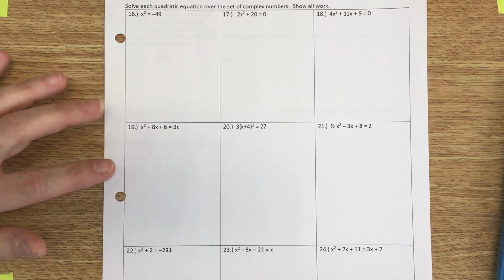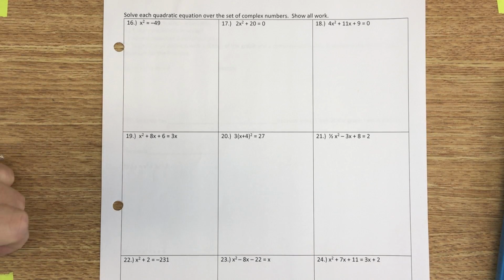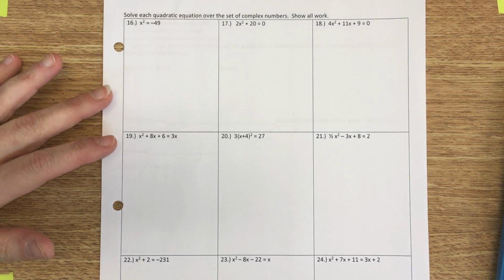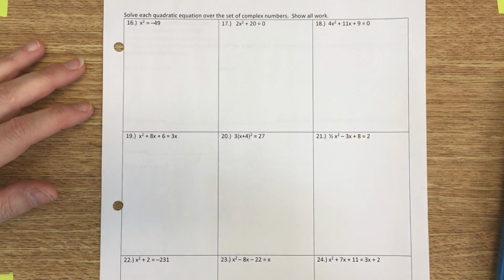All right, so now we've got a whole page of solving quadratics over the set of complex numbers. So I'm going to do some of them long and slowly, and some of them I'm going to move a little faster once we get a little repetitive.